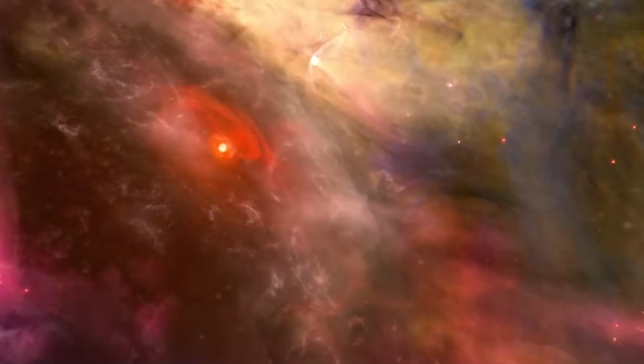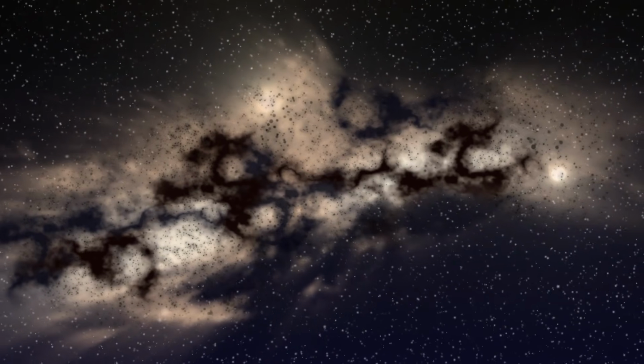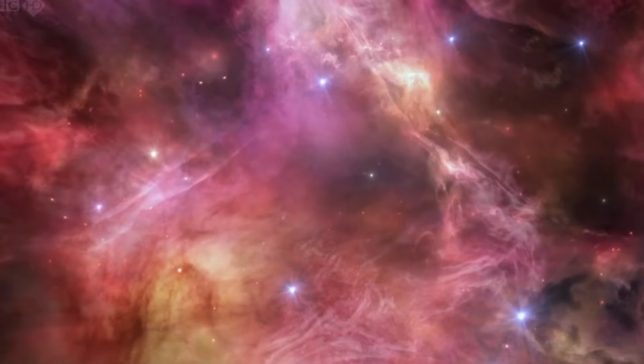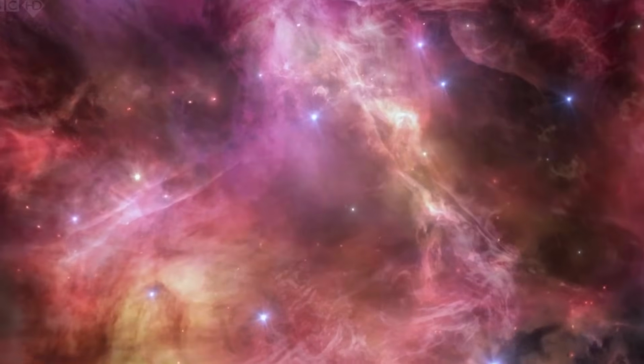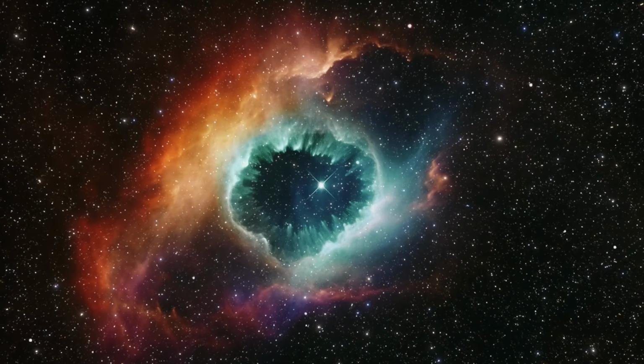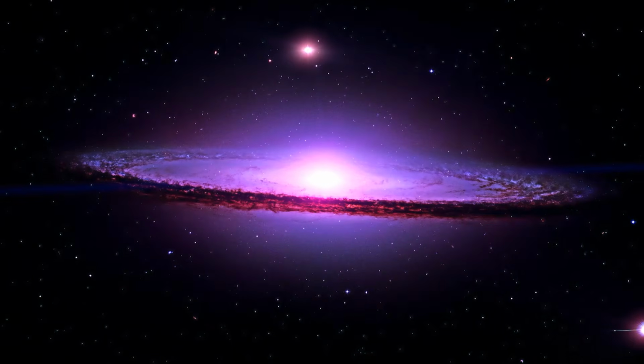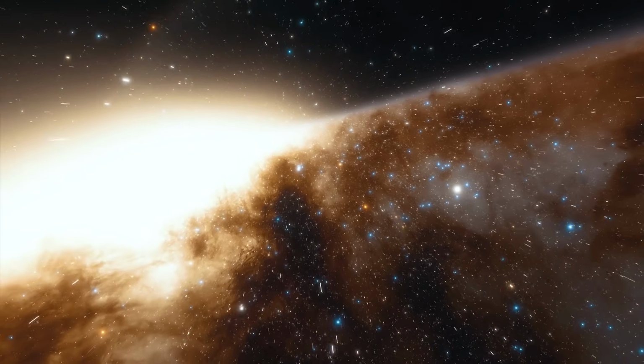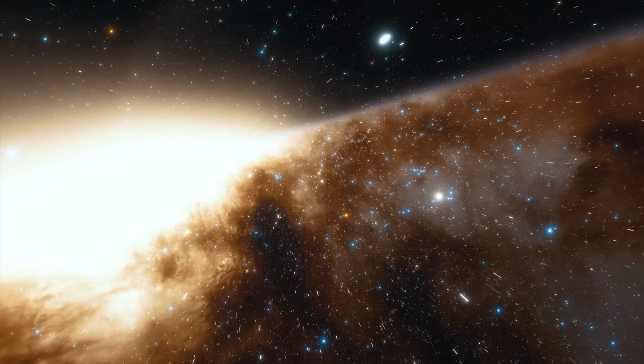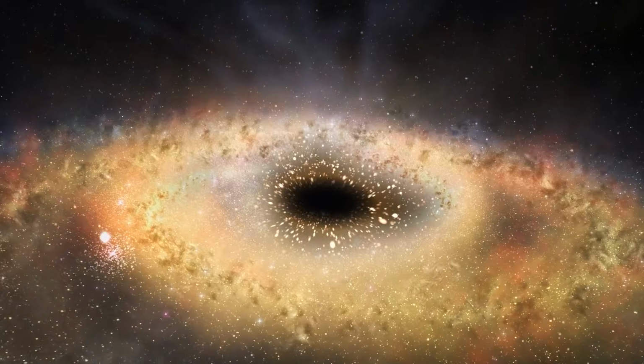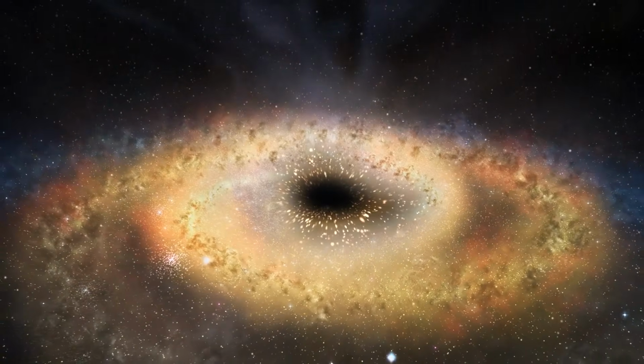In some cases, this bending creates long bright arcs around a galaxy cluster. These arcs are not artistic illusions or computer drawings. They are real galaxies whose images have been stretched into curved shapes. In cases of nearly perfect alignment, the background galaxy can appear as a full ring around the cluster, known as an Einstein ring. The exact shape and position of these arcs depend on the total mass of the lensing object and how that mass is distributed.